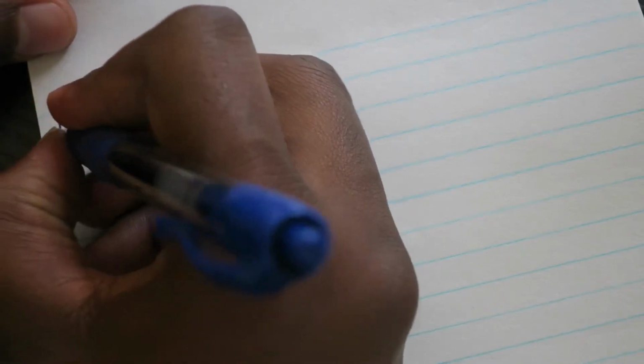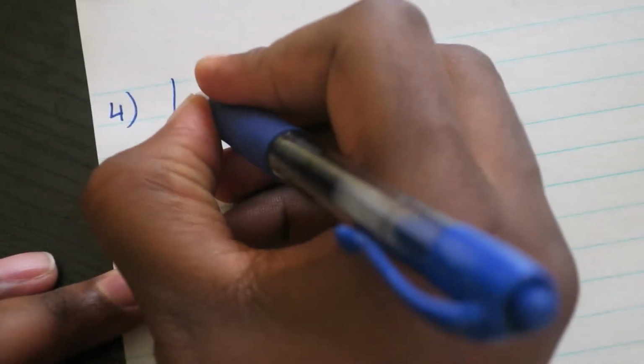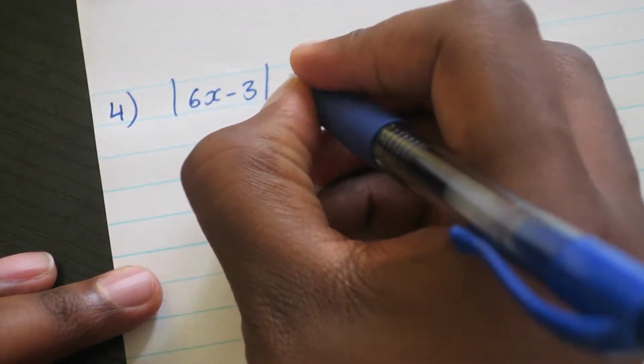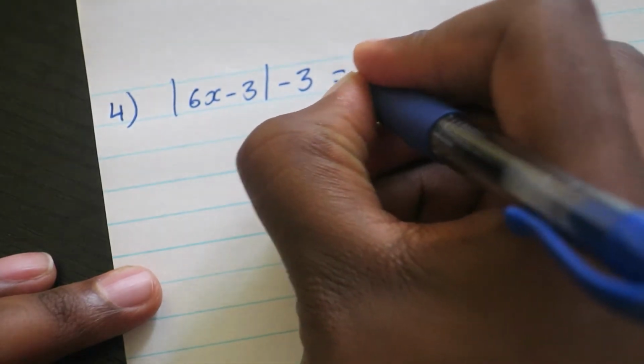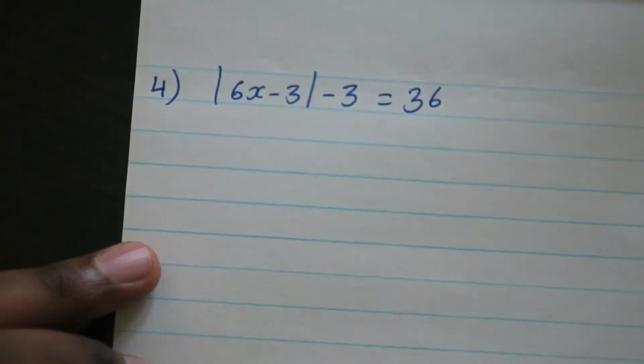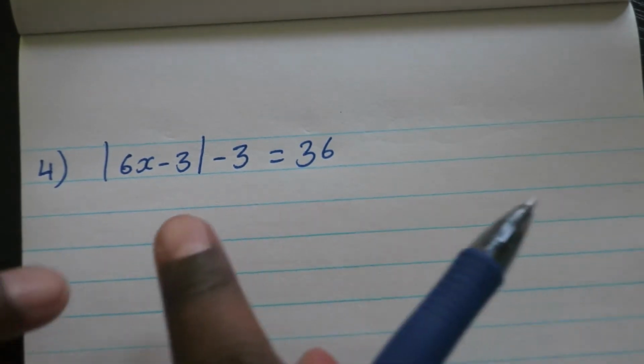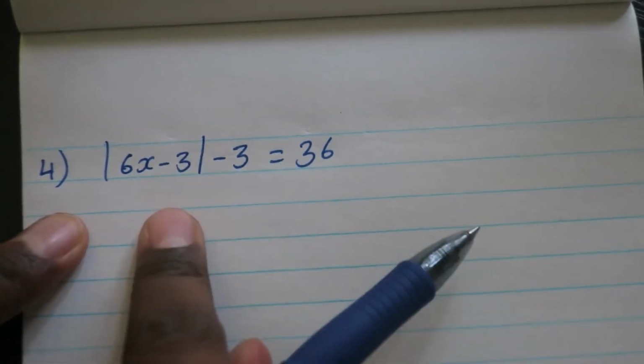Let's look at another problem, and that is problem number 4. What if we have an absolute value of 6x minus 3, subtract 3 equals 36? Alright, first thing is first, isolate the absolute value part.